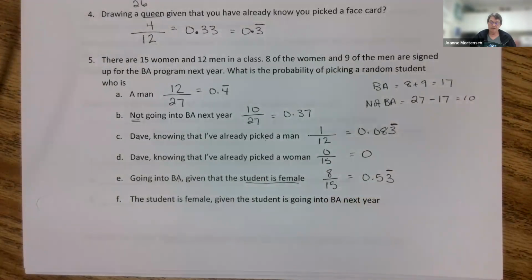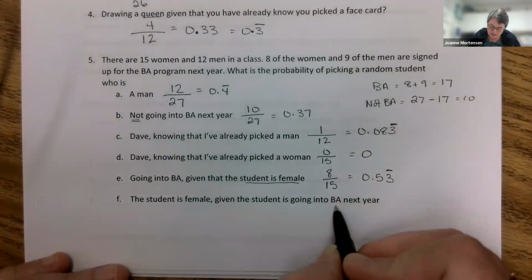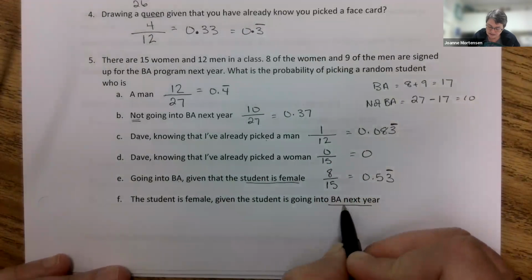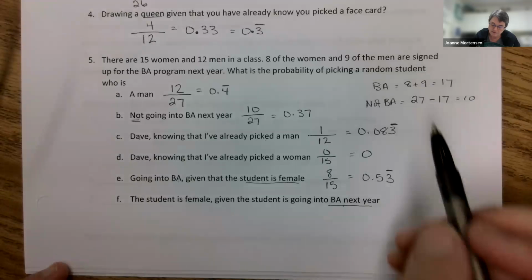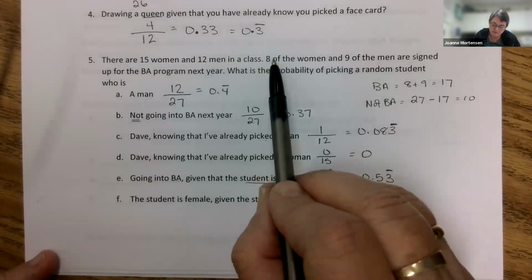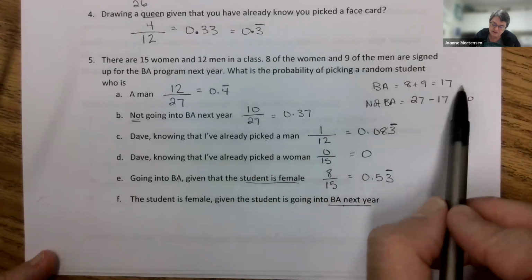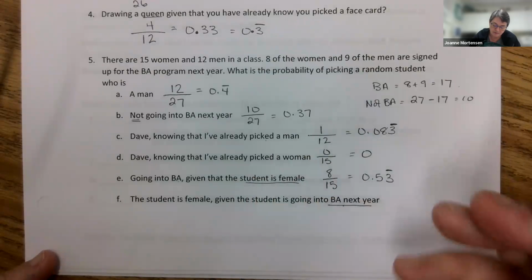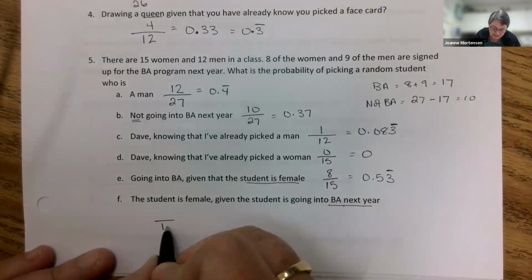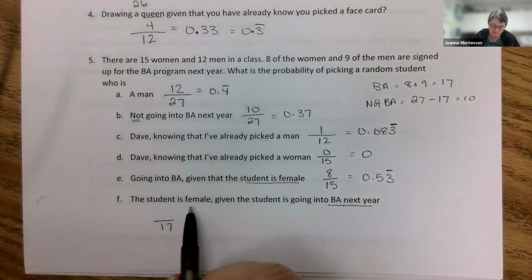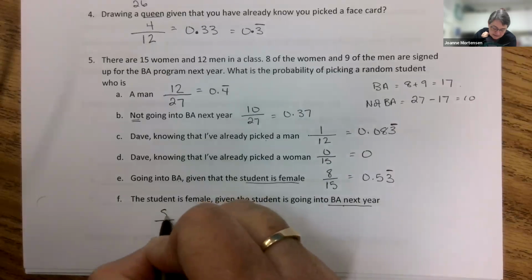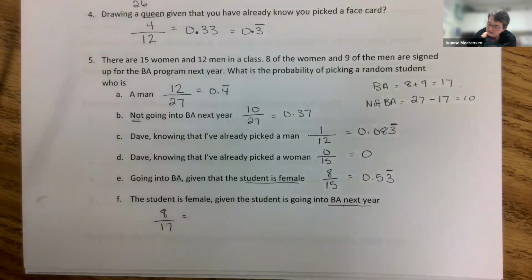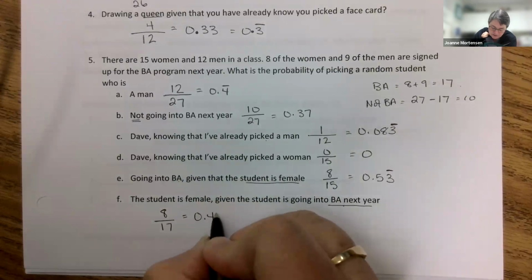Ooh, the student is female, given that the student is going into BA next year. So here's my sample space. The given that part is always the sample space. 8 plus 9, 17. Right, that's how many people are signed up. So 17 is my sample space. And I want to know how many of those are female. That's going to be 8. So 0.47.